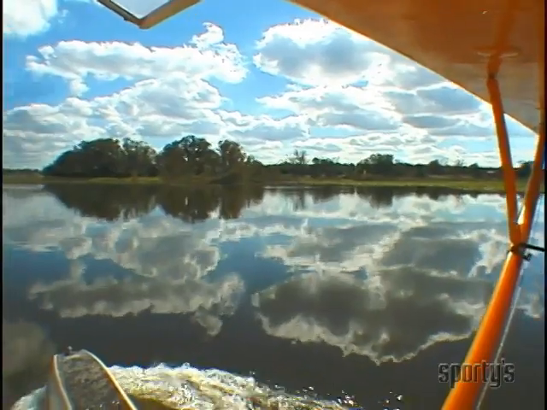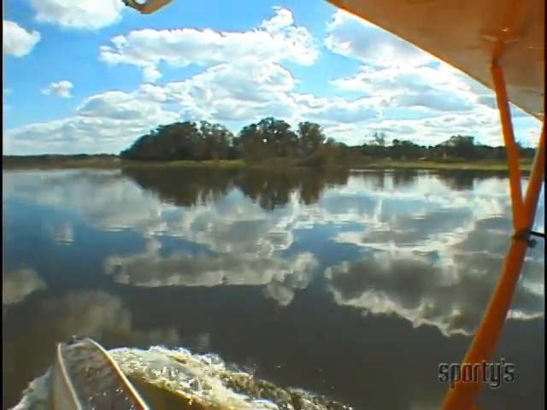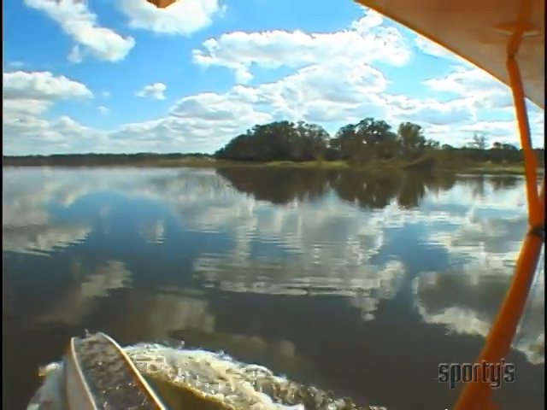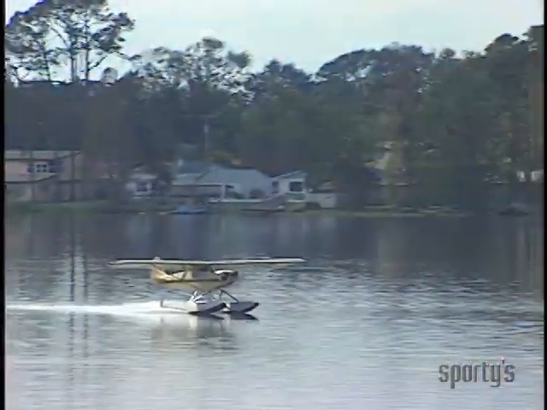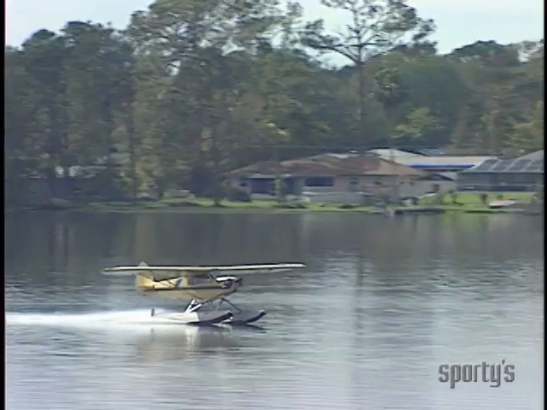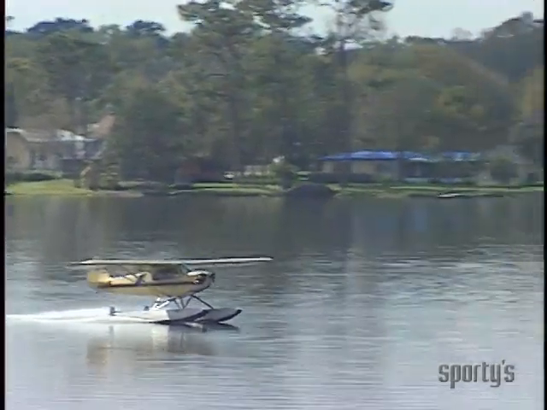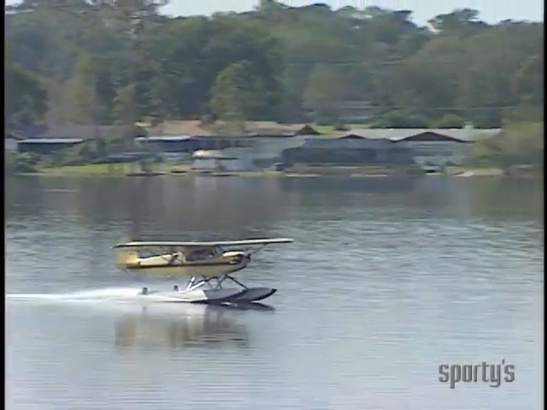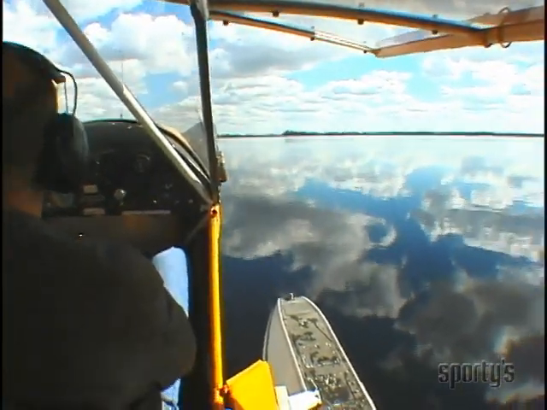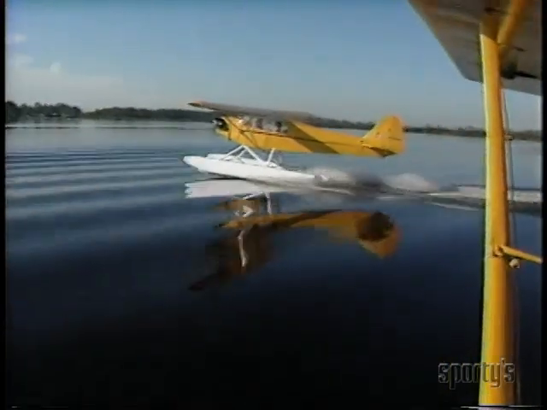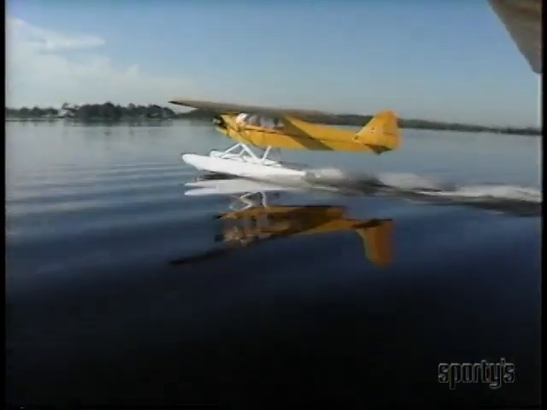Glassy smooth water increases the adhesive properties of the water's surface and creates additional water drag that must be overcome. This can increase your takeoff run and may not allow the float to unstick from the water without using proper technique. Whenever the water is glassy, you can make your takeoff less difficult by making the takeoff run across the wakes created by motorboats.